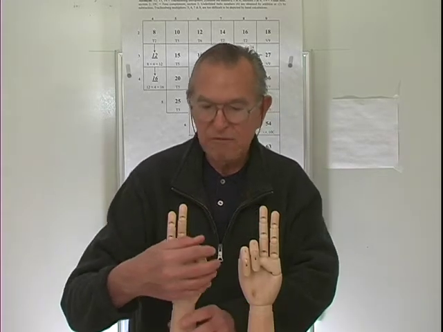And then I'm going to add the closed fingers. Right hand, I have 3 closed fingers. Left hand, I have 3 closed fingers. 3 and 3 is 6. So 8 times 8 is 64.